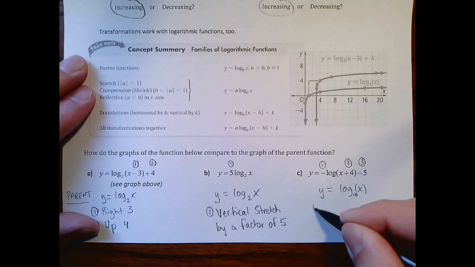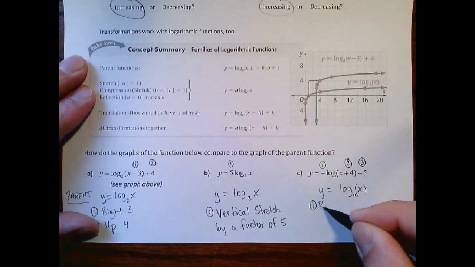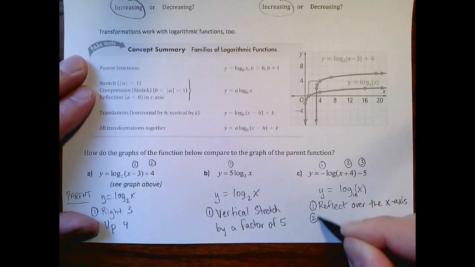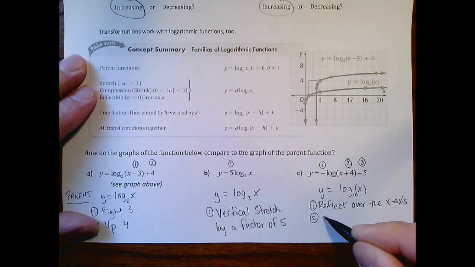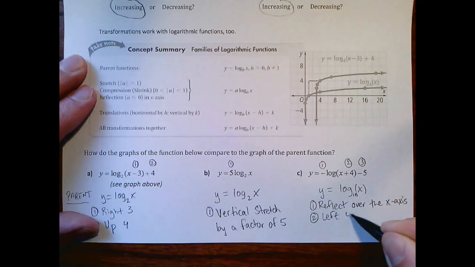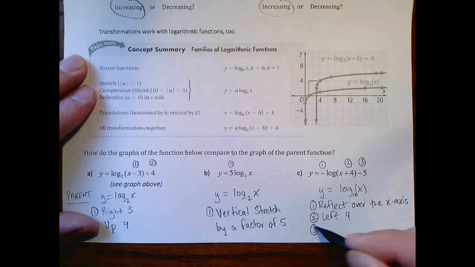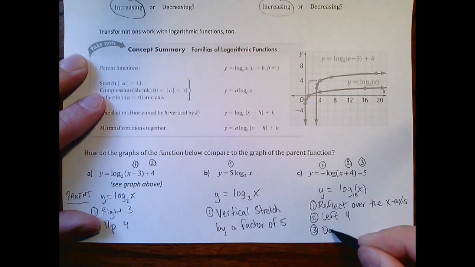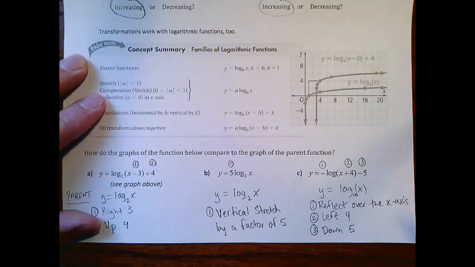So in this case, what was my first transformation? This negative, it's going to reflect over the x-axis. All right. How about 2? If I add 4 on the inside of the parentheses, the graph will shift or slide left 4. And then last but not least, if I see a minus 5 on the outside of parentheses, then the graph will translate, shift, or slide down 5 units.